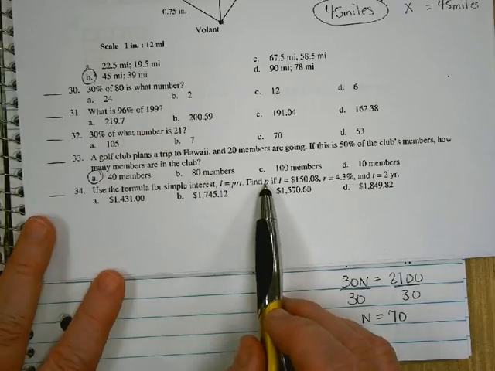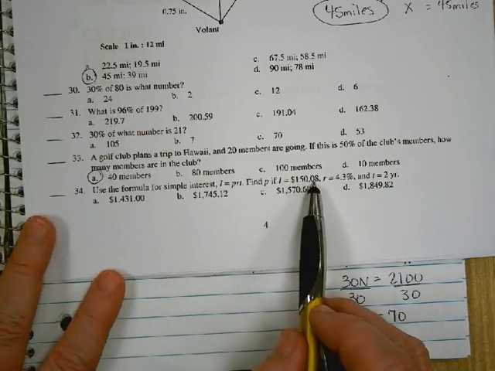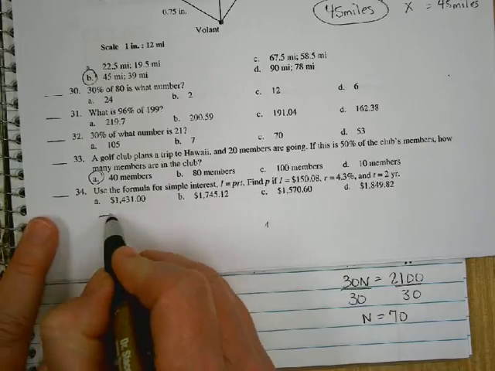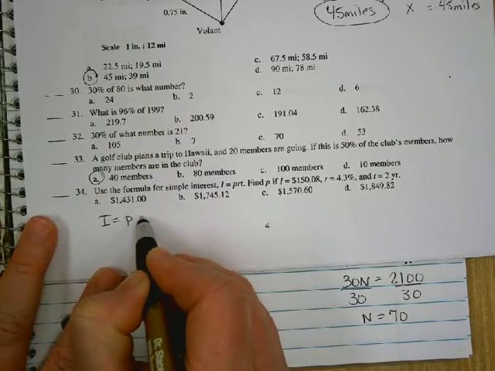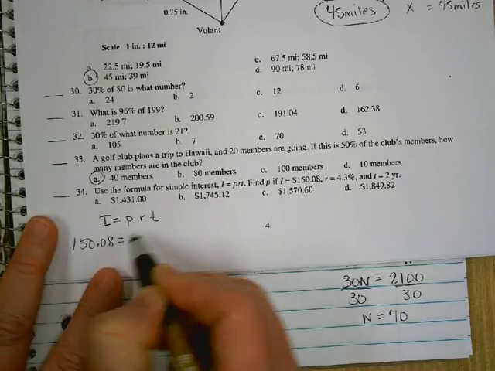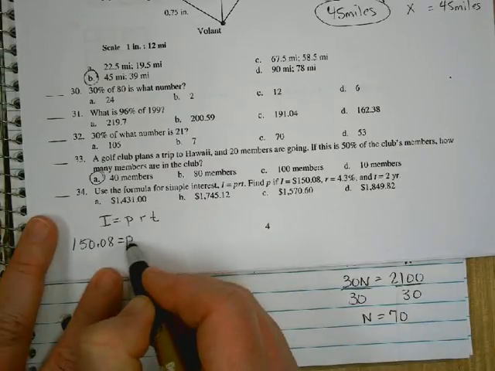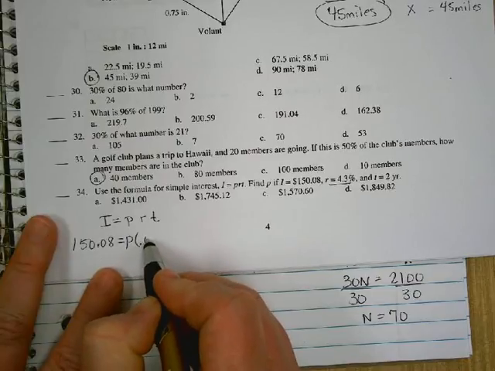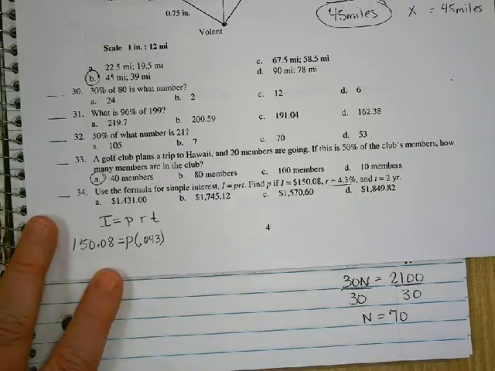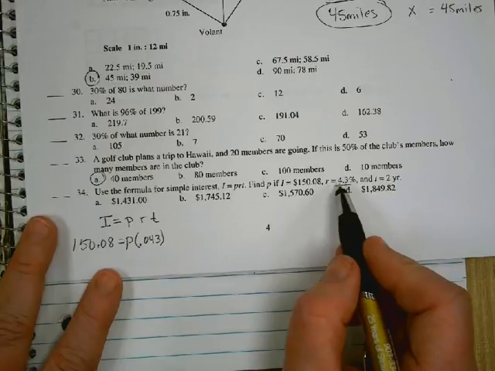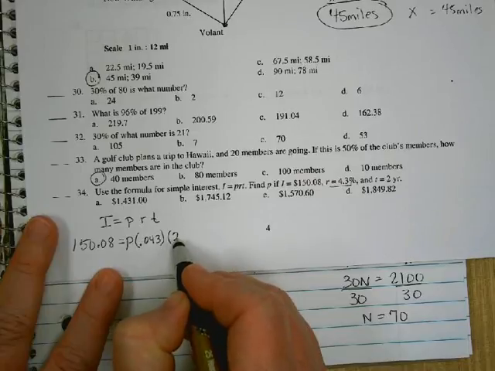Number 34 says use the simple interest formula I equals PRT. Find P if I is 150.08, R is 4.3%, and T is 2 years. So we're just going to plug our values into our formula. I is 150.08. P is not given to me. R is 4.3%, but when I put it in here, it's going to be 0.043. You're going to move that decimal 2 places, because you don't multiply by percentage, you have to change it back into a decimal to multiply with it. And T is 2.